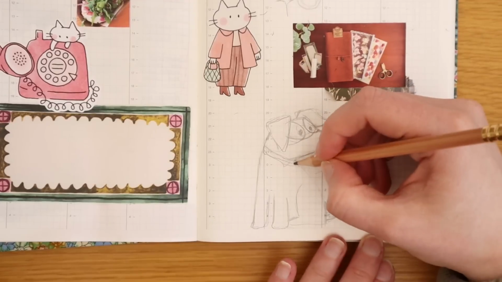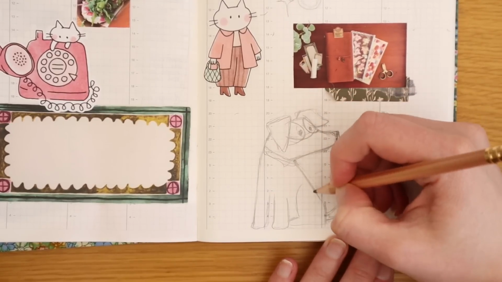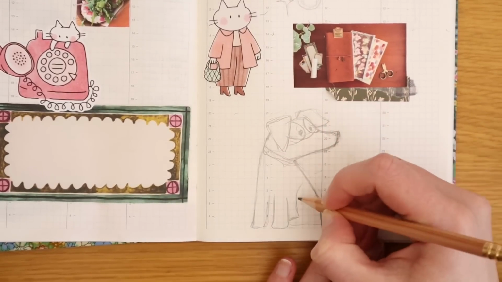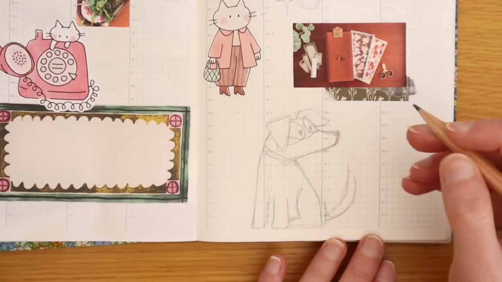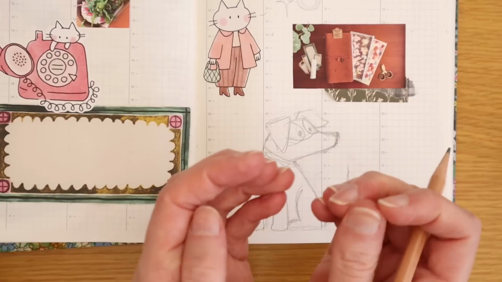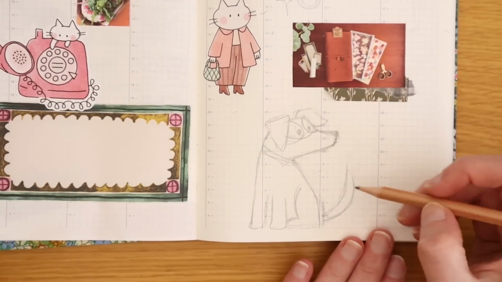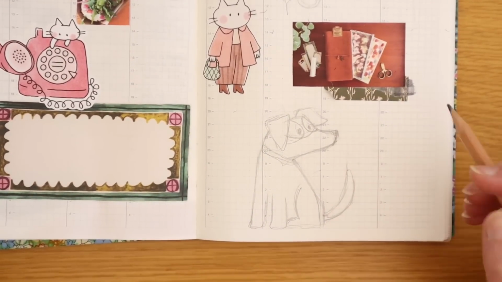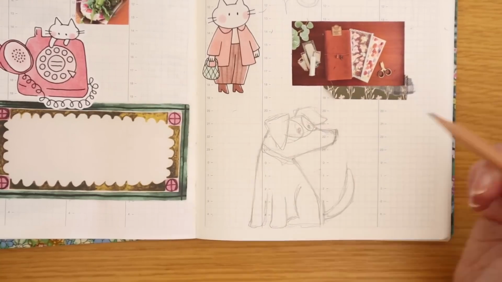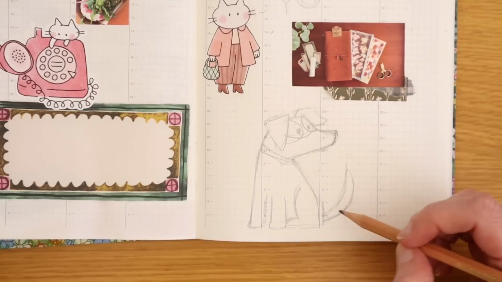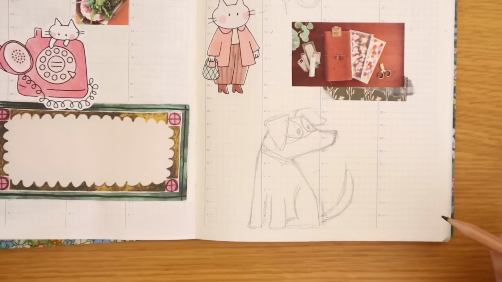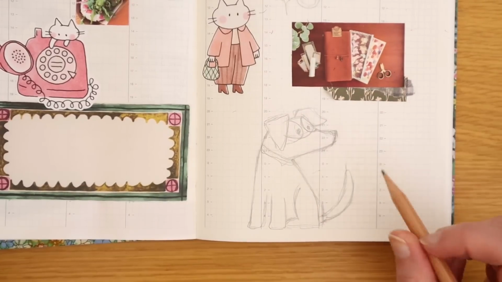Because he's 10 months old, he's pretty small still, and his entire frame is really compact. I think they said he's a collie mix. They got him from the animal shelter. I think I'm pretty happy with this depiction of him.